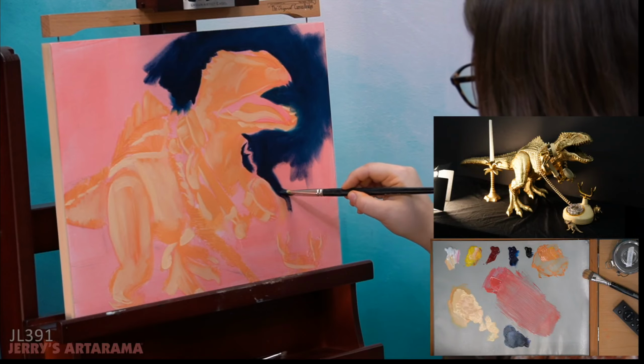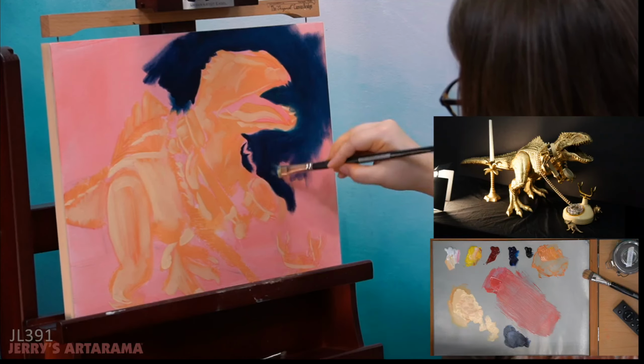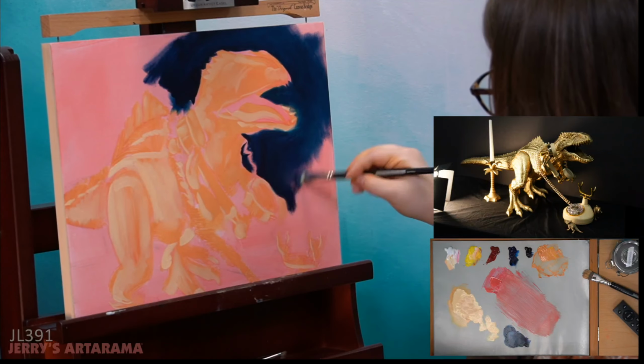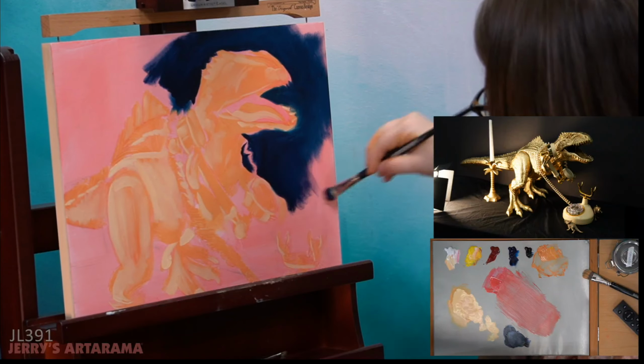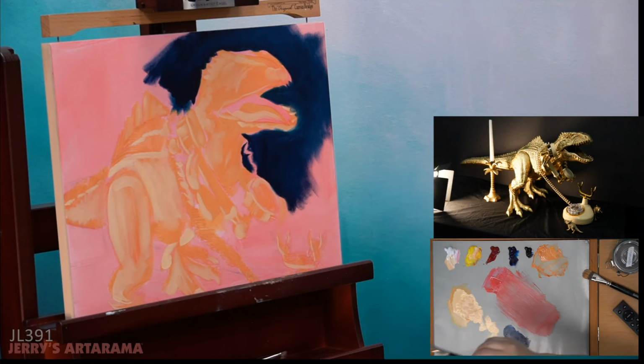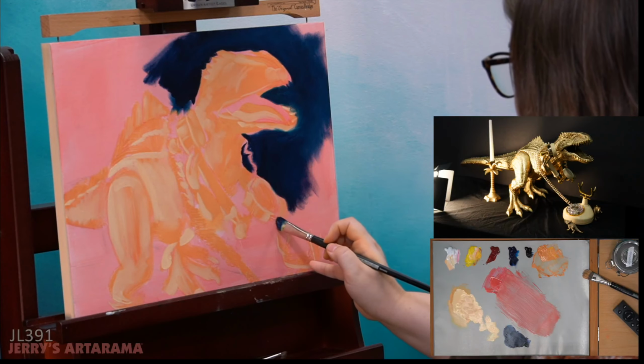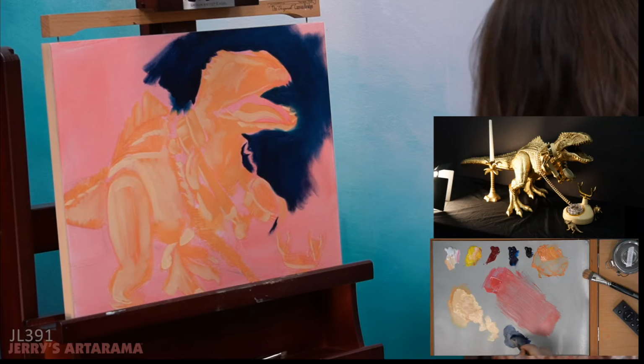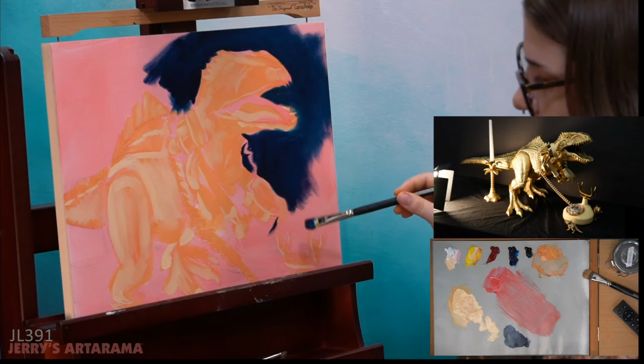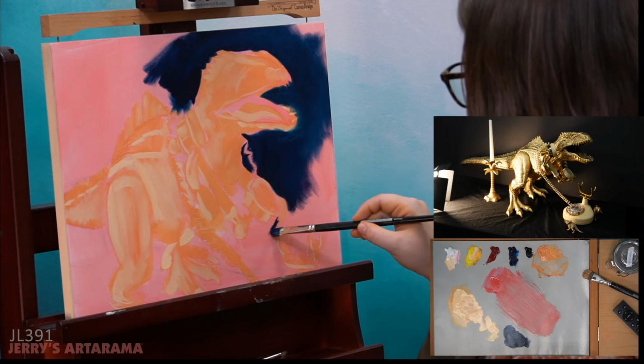Boop. A little bit of a space between her other hand.